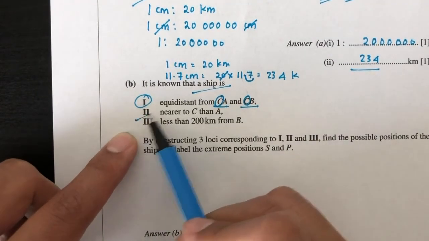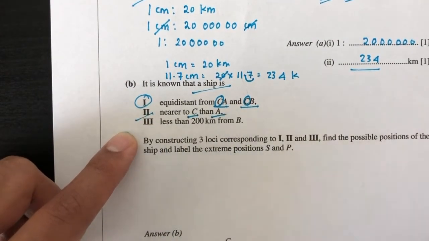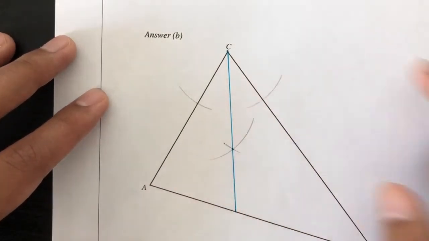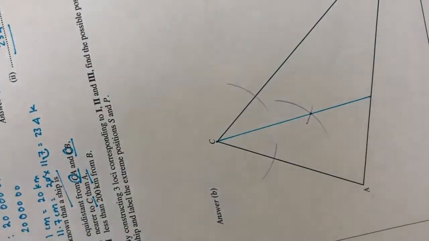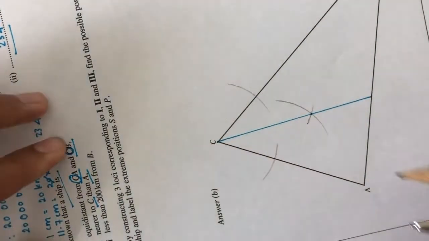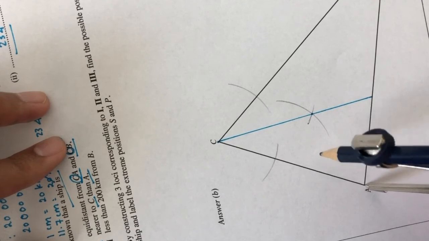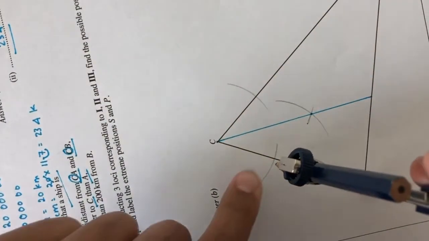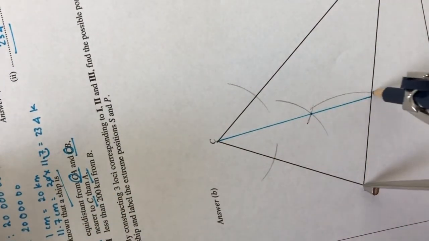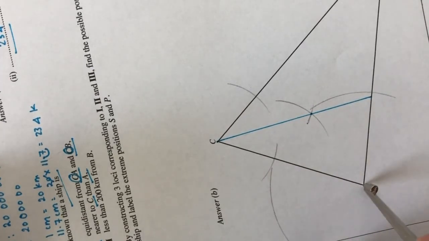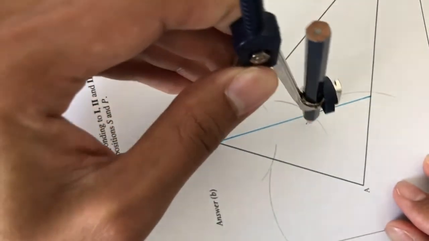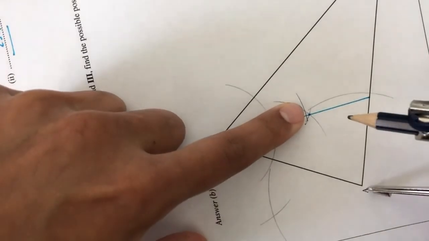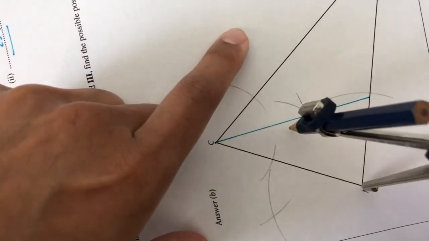Now we have part 2. It is nearer to C than to A, so we have 2 points, C and A. In that case, it needs to be the perpendicular bisector of this line. So pretty easy. You go to your point A, you have to measure a distance which is more than halfway, and then draw an arc above and below, and then go to your point C, intersect the first arc and the other arc. As you can see, this one is not intersecting. You have to continue your arc.